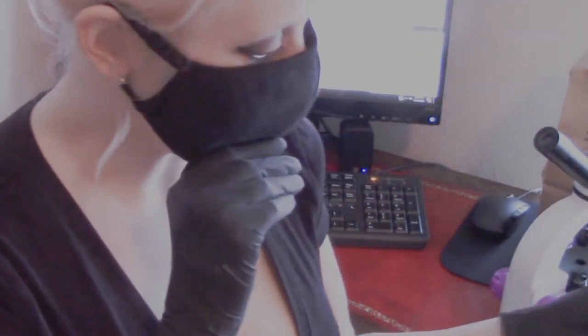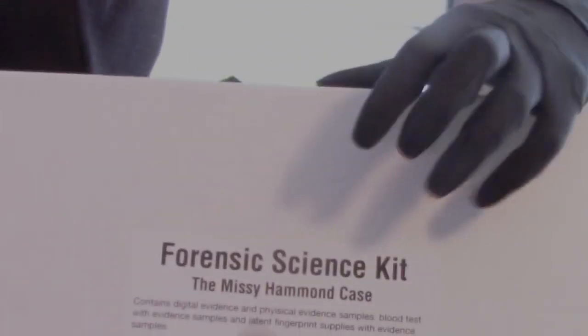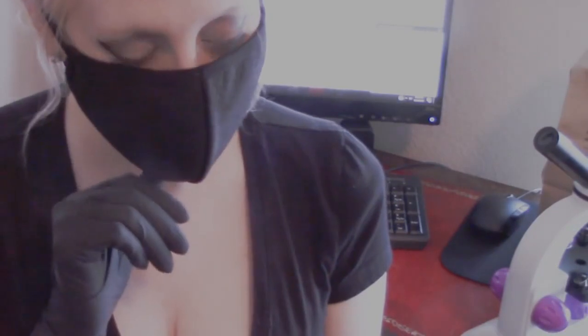Alright, let's begin by seeing what the Amazon PD has sent us in this lovely forensic kit. Alright, the first thing I notice is a file with some information. Evidently, the Amazon PD is, I guess, short of funds a little bit because they can't afford to have real manila folders.